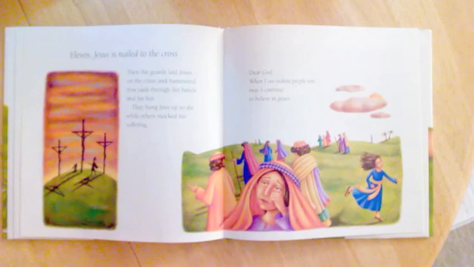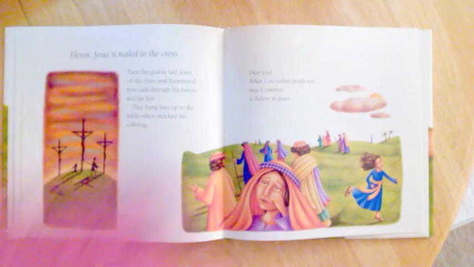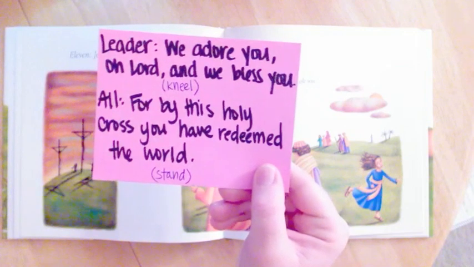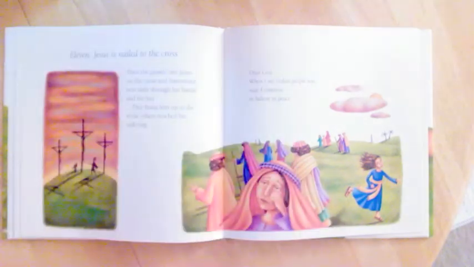Station 11. Jesus is nailed to the cross. We adore you, O Lord, and we bless you, for by this holy cross you have redeemed the world. Then the guards laid Jesus on the cross and hammered iron nails through his hands and his feet. They hung him up to die while others mocked his suffering. Dear God, when I see violent people win, may I continue to believe in peace.